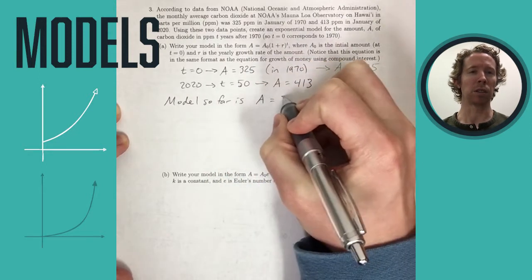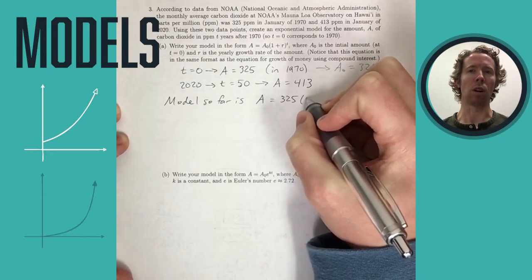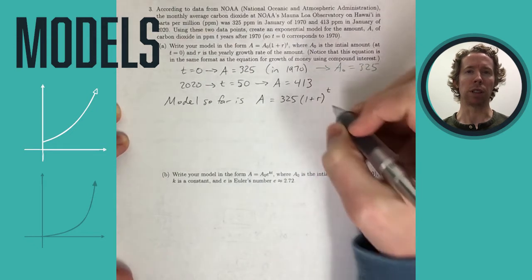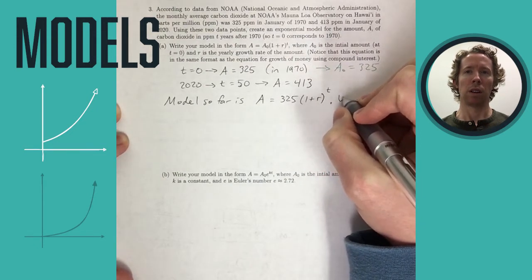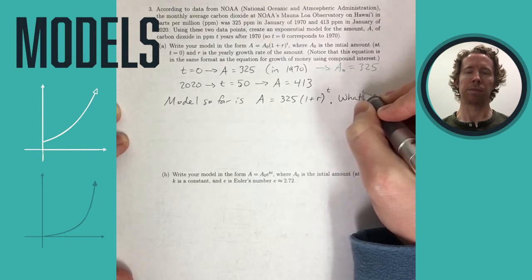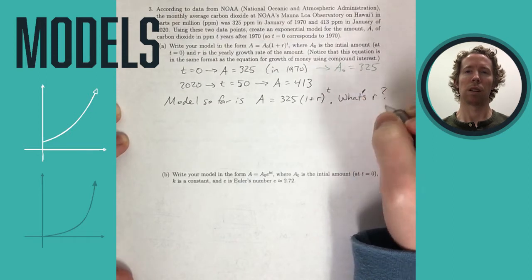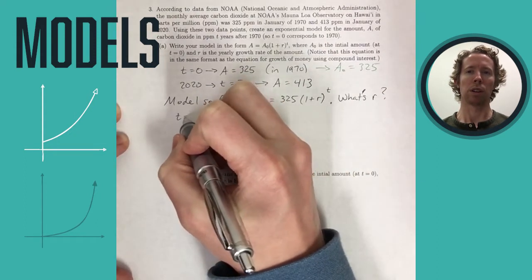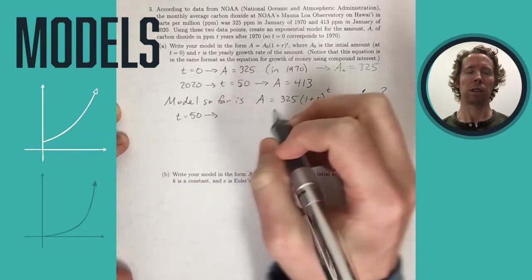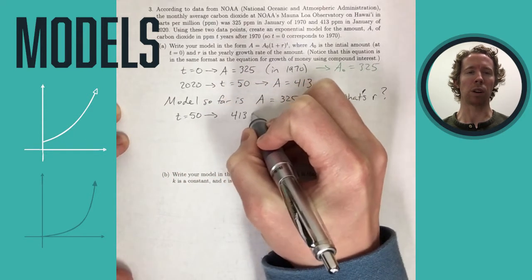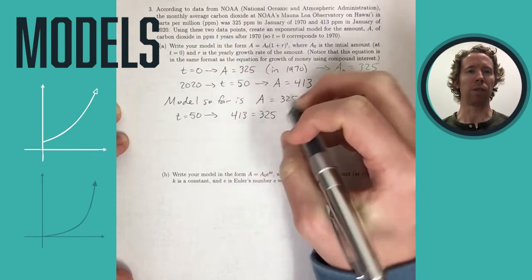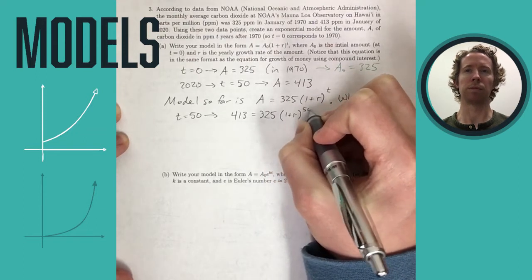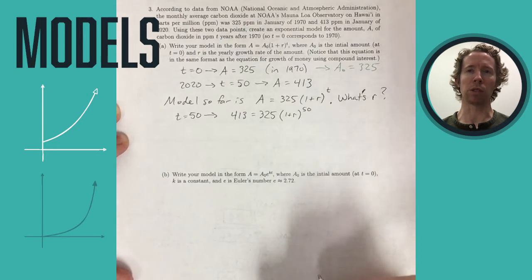We have one piece of information available to us to be able to solve for r, and that's the fact that when t is 50, A is 413. So that's what we'll plug in next to find r. So write down 413 for A. 413 equals 325 times (1 plus the rate, which we're trying to find) raised to the power of 50, because when t is 50, the amount is 413. So now we just have to solve this equation for r.